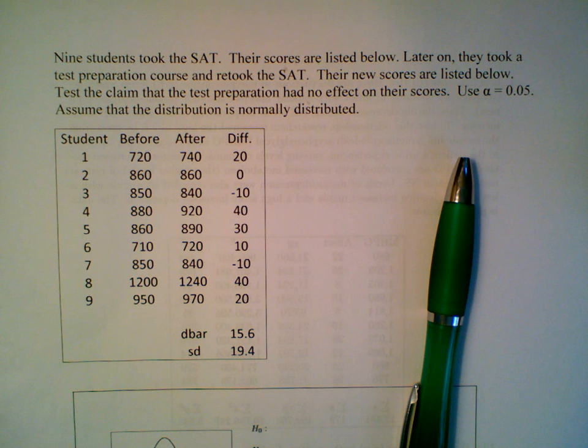This is called a paired sample t-test or a dependent samples t-test. What's the difference between paired sample and an independent sample? Well, if we read the problem, you can see that we have 9 students taking the SAT. Later on, these same students took a preparation course and retook the SAT, and they got a new set of scores. What we're interested in is, has the test preparation increased their scores? Has it had any effect on their scores?